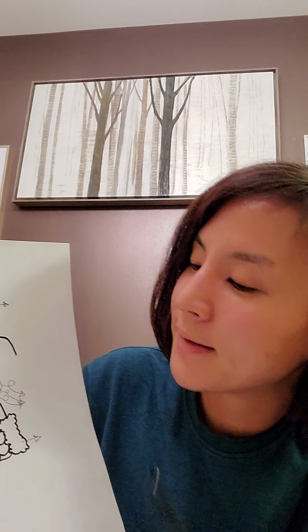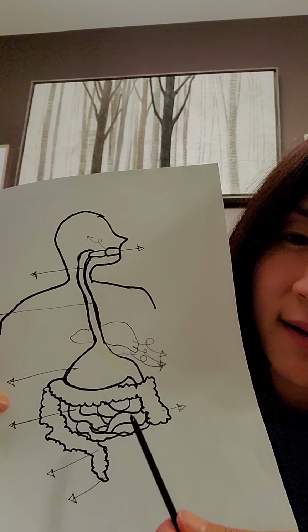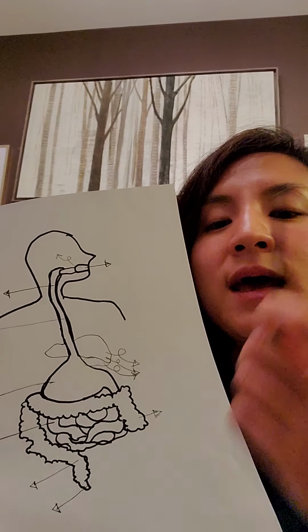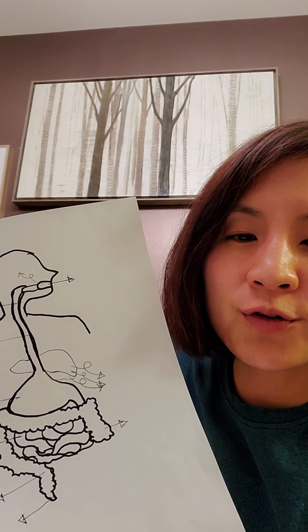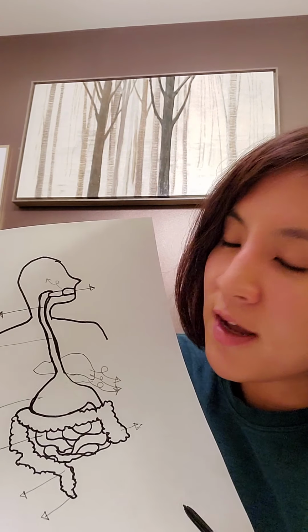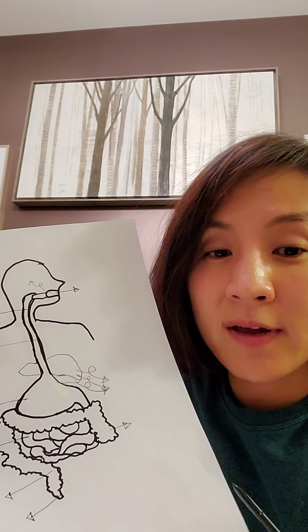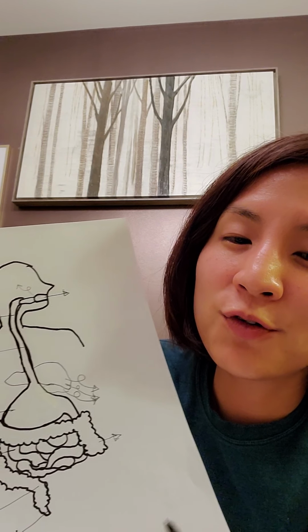Then the concentrated bile goes to the small intestine to help the digestion. The small intestine is a very long muscular tube that breaks down and absorbs all that food using enzymes from the pancreas and bile from the liver. It does most of the absorption of the food.